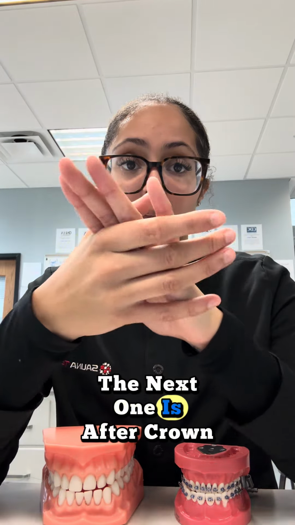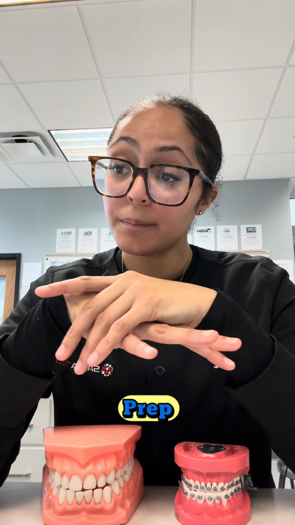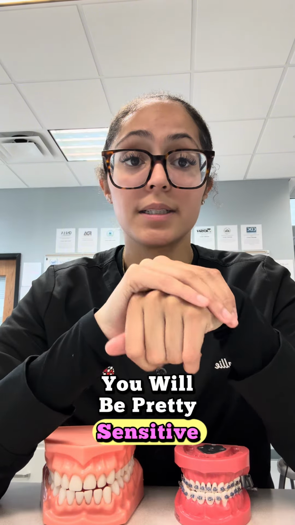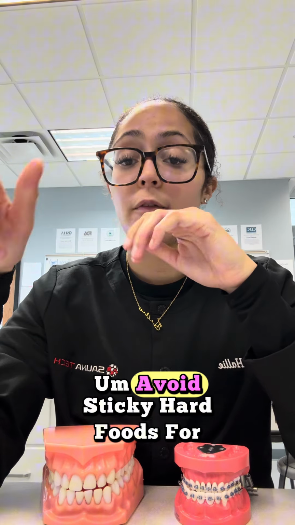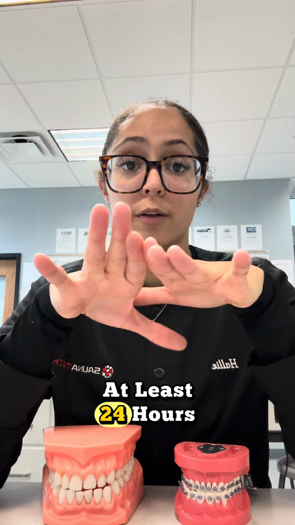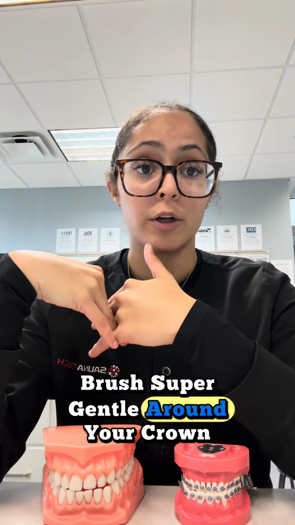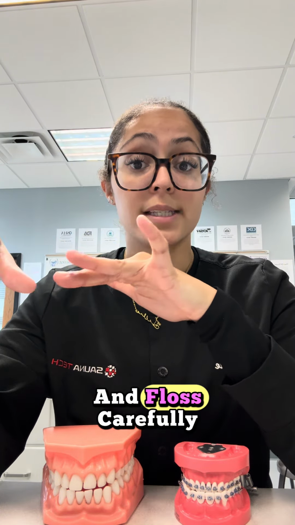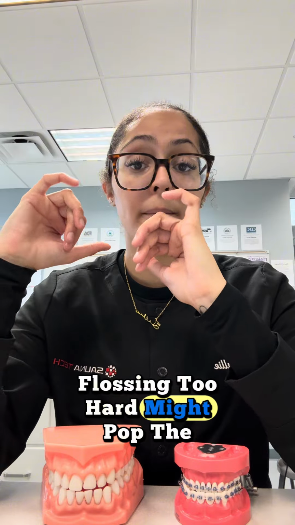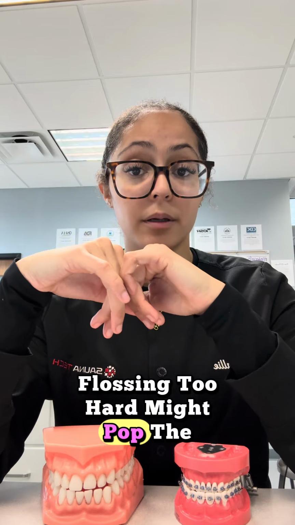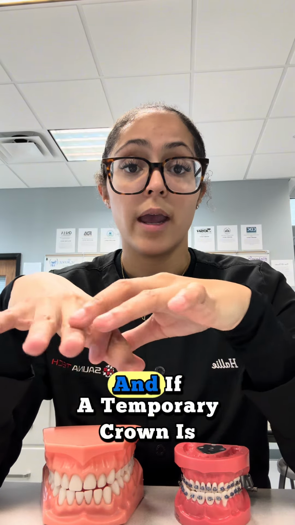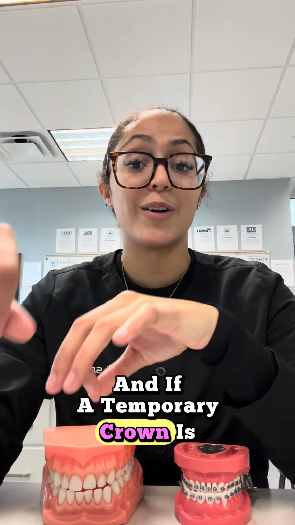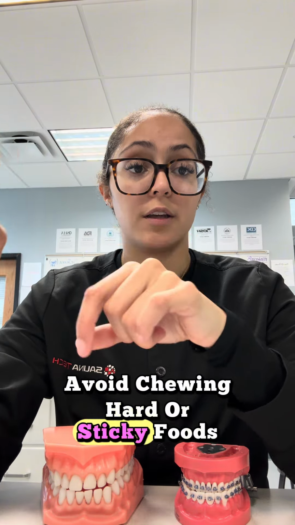The next one is after crown prep. You will be pretty sensitive. That's normal. Avoid sticky, hard foods for at least 24 hours. Brush super gentle around your crown and floss carefully. Flossing too hard might pop the crown right off. And if a temporary crown is placed, avoid chewing hard or sticky foods on that side.